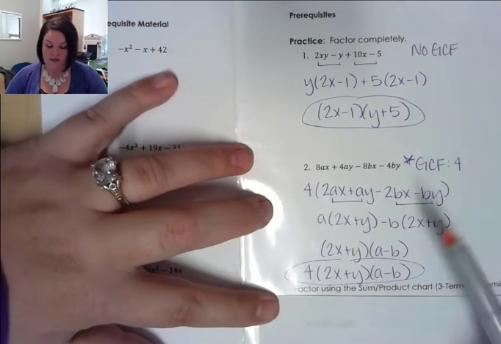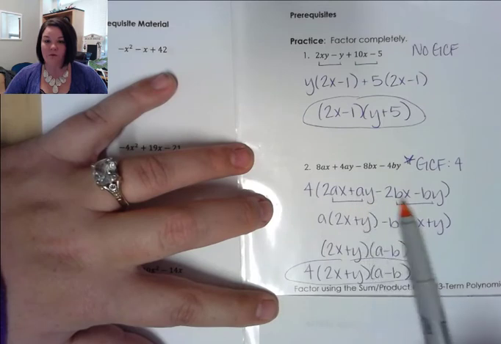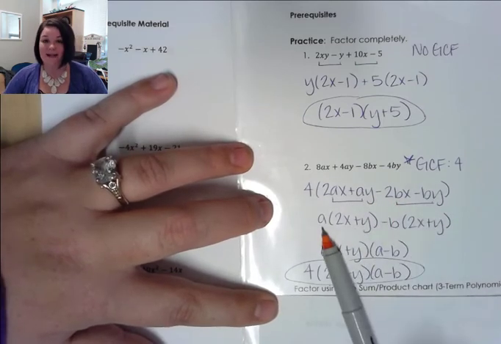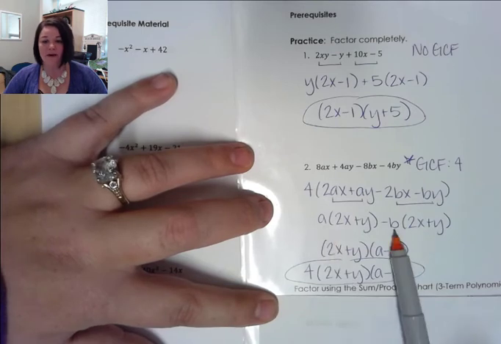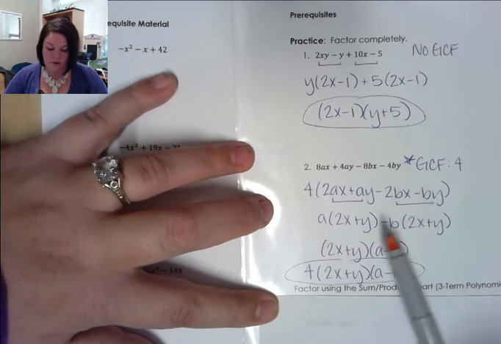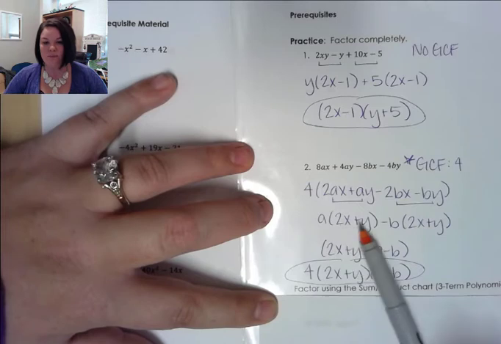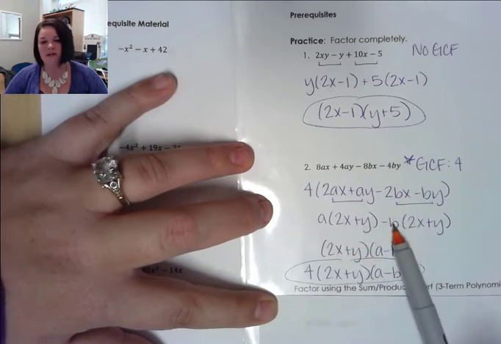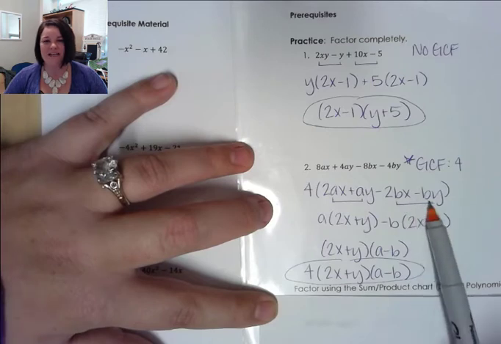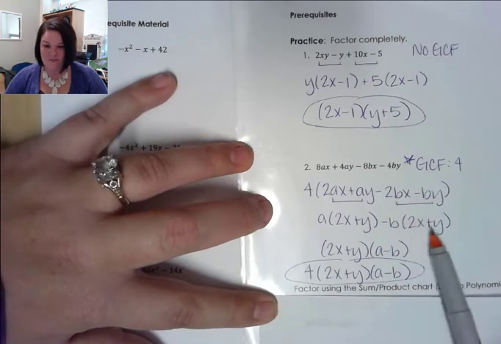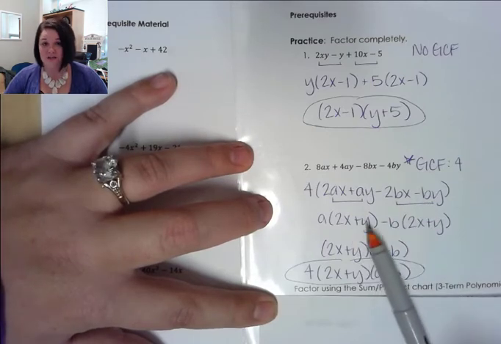Okay, all right, so once we take the 4 out, we have our 4 terms. We group them by pairs. The first pairing we can take out an A. The second pairing we want to take out a B, but notice over here we ended up with a positive 2x and a positive y. If I just take out a positive b over here, these 2 terms are going to stay negative. And if these 2 terms stay negative, they're not going to match this quantity.